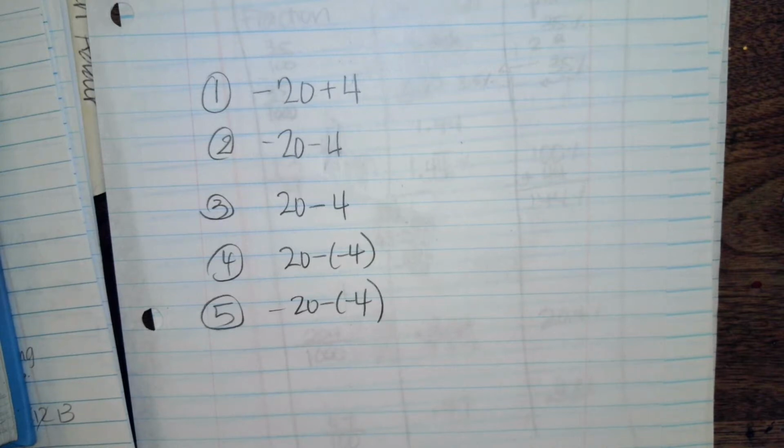For number 3, I got 16. Yep. For number 4, I also got 16.